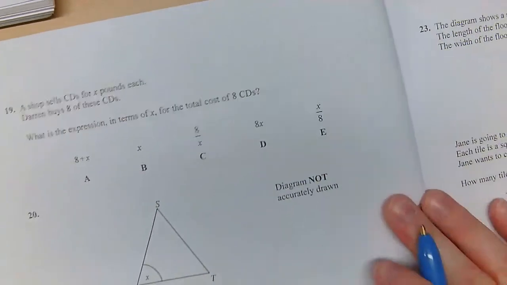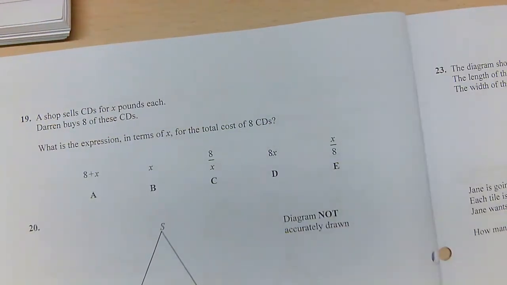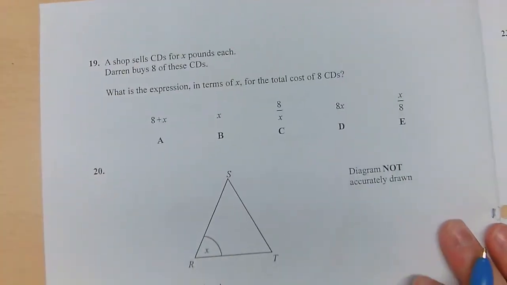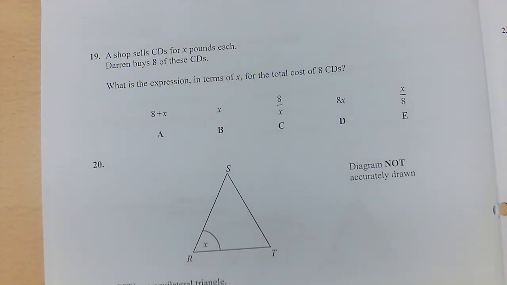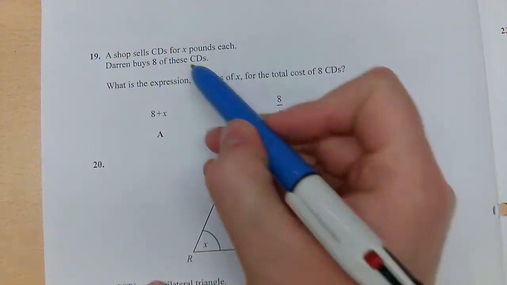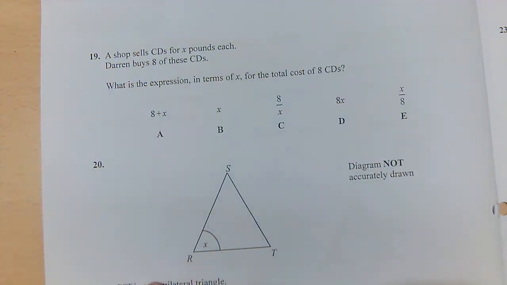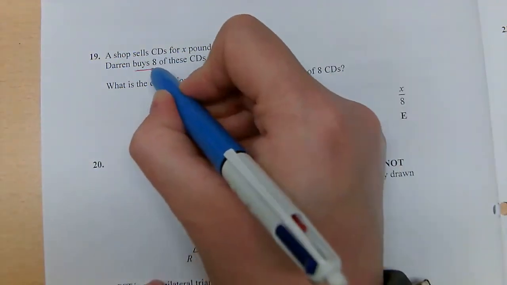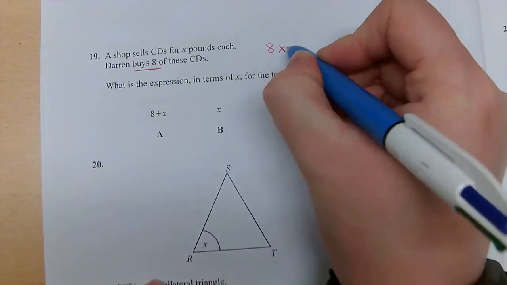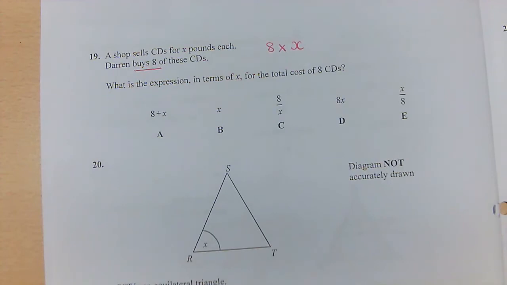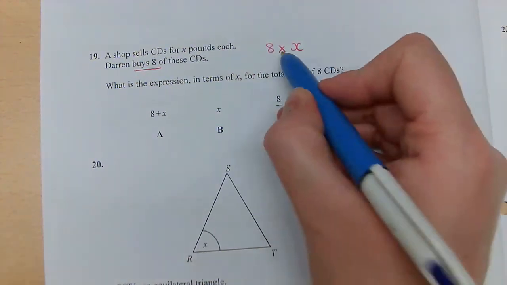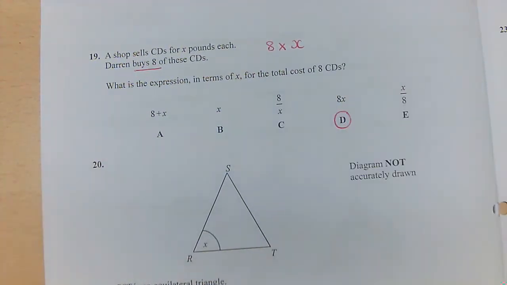Okay, question 19. A shop sells CDs for X pounds. Darren is buying 8 of these CDs. What is the expression in terms of X for the total cost of 8 CDs? Well, if he's buying 1 CD, he's having 1 lot of X. If he's buying 2 CDs, he's buying 2 lots of X. He wants to buy 8 CDs, so he wants 8 lots of X. Now in algebra, we can write that a little bit simpler by not including the times sign, which means we're going to write 8x, which is D.